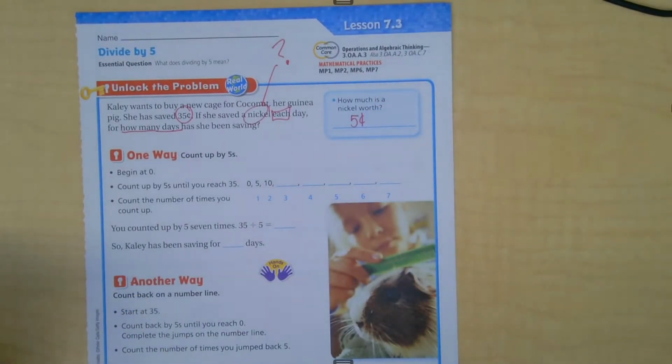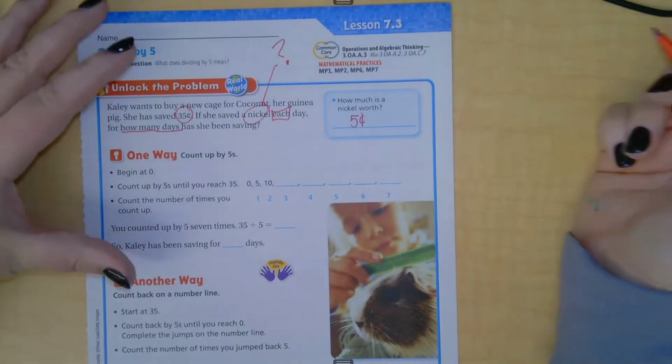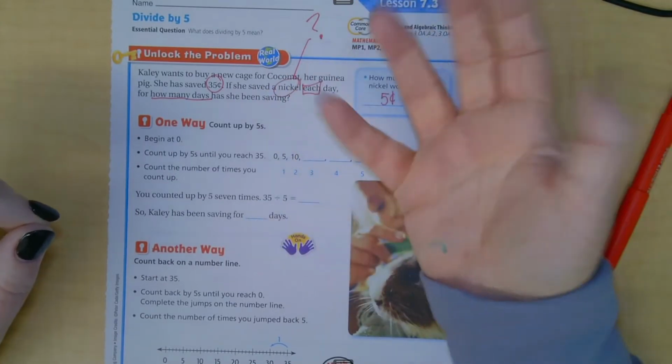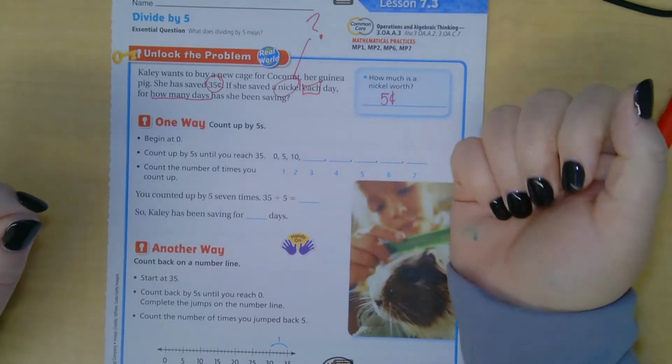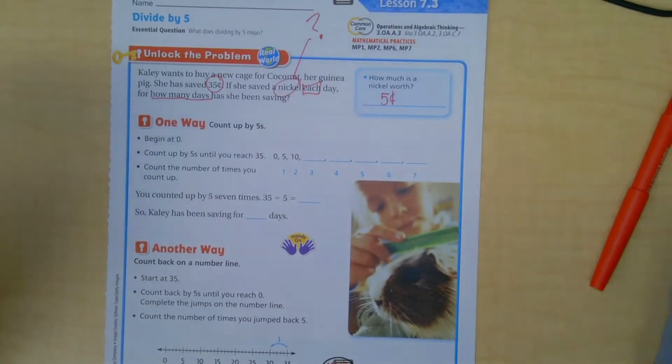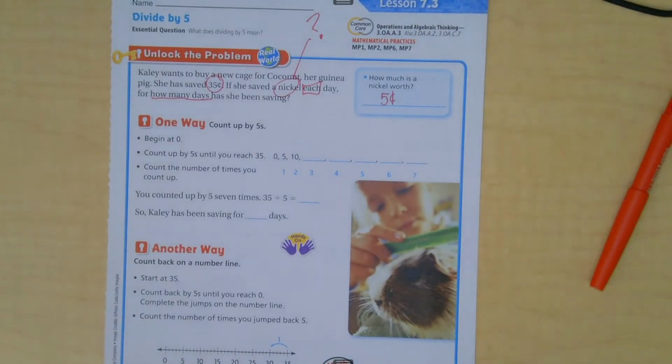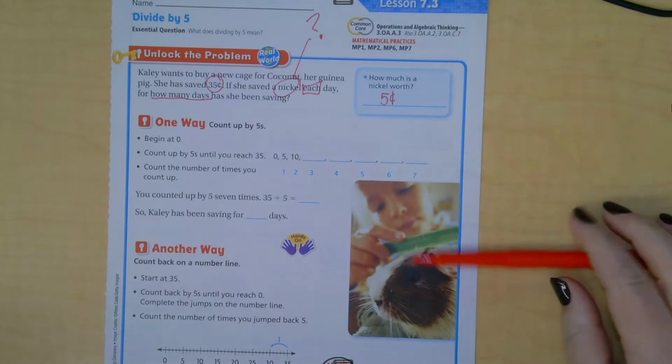So dividing by 5, a nickel is going to be something that matters. Other things, let's think, what other things come in 5s? So you have nickels come in 5s. Fingers come in 5s. Toes come in 5s. Gloves come in 5s because they have 5 fingers. Anything else comes in sets of 5? I can't think of anything else off the top of my head. Nope, not that I can think of.